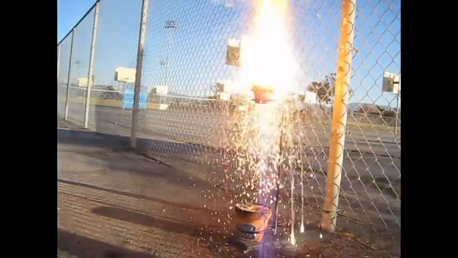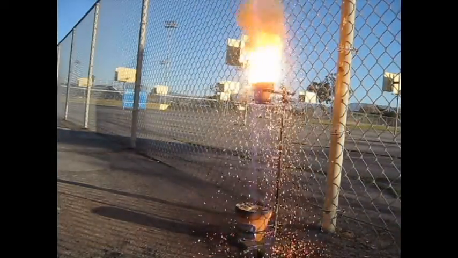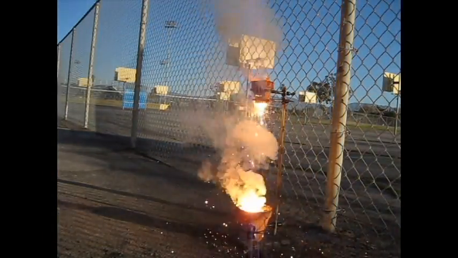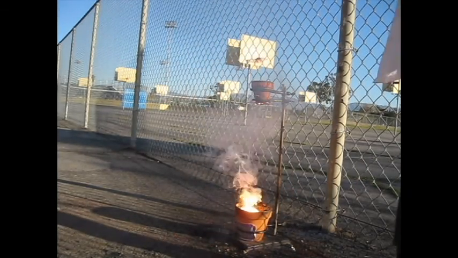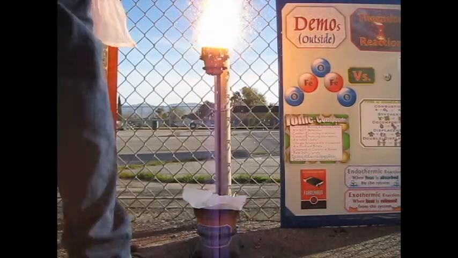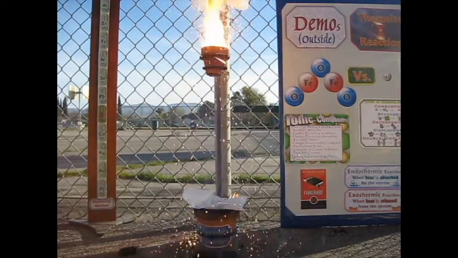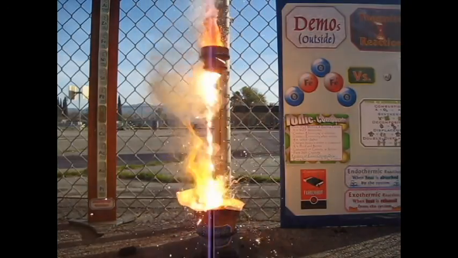Woo! Still going, let's try to light it. Oh, yeah. Whoa! Next time use tongs, Mr. Pemble, Mr. Guerra. There we go.